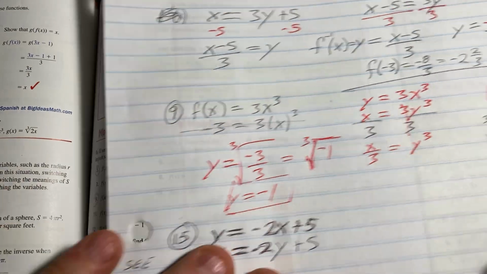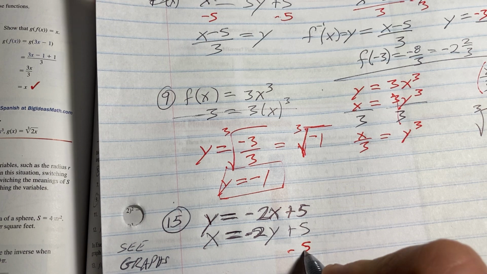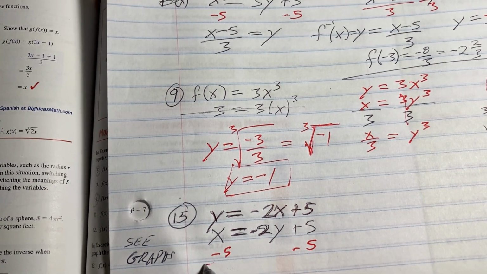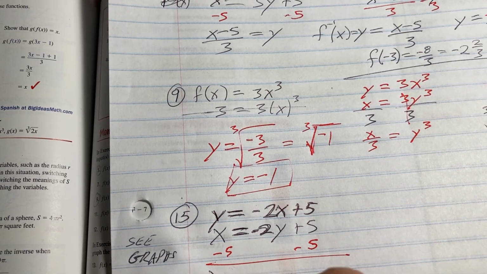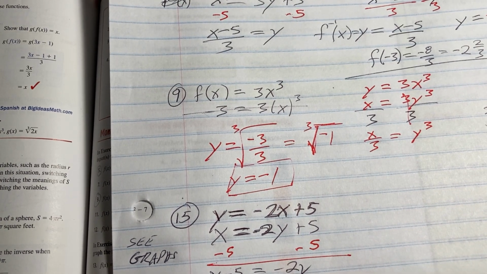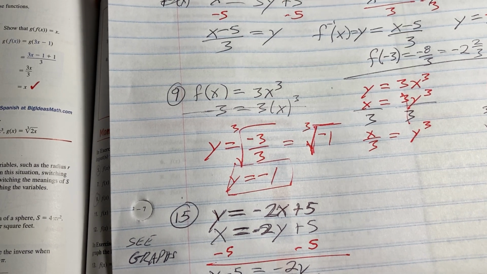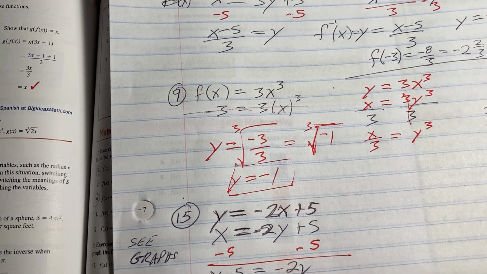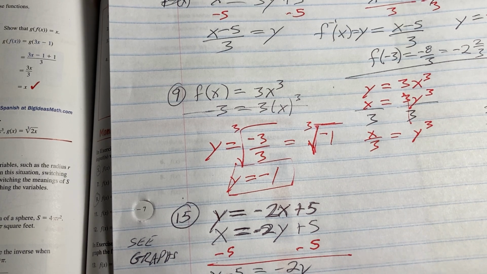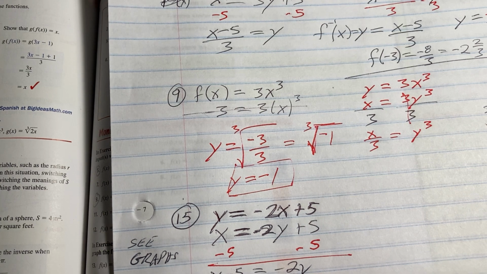So PEMDAS. Can we add or subtract? Yes, right there. Subtract 5 on both sides of the equation. We get that. Can we add or subtract anymore? Nope. This right here is negative 2 times y. And the opposite of multiplying by negative 2 is dividing both sides by negative 2. So now it looks like this.